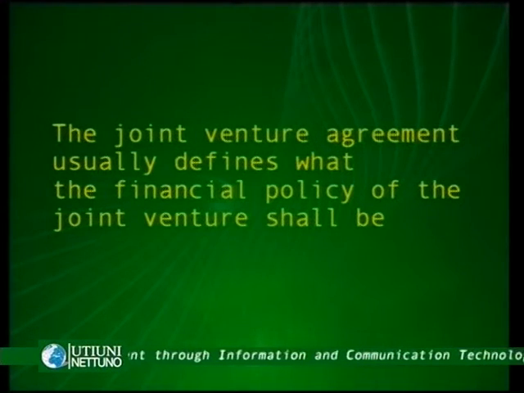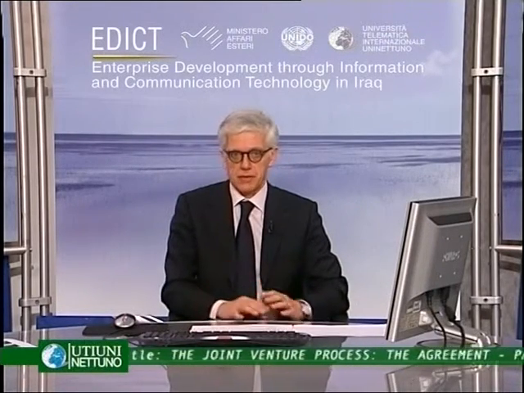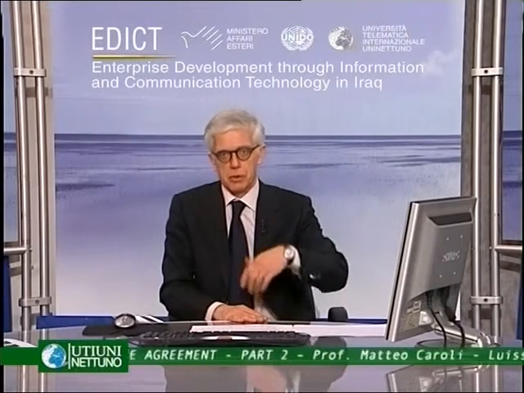The joint venture agreement usually defines what the financial policy of the joint venture shall be. And it is important that the agreement defines the financial policy because first of all, it also defines the commitment of the parties, and also the financial strength of the joint venture. So it is very important to be very clear about the financial policy, the cash flows, sources of financing, and so on. In the agreement also, it's important to define the policies regarding the distribution of profits or the will of building up financial reserves.